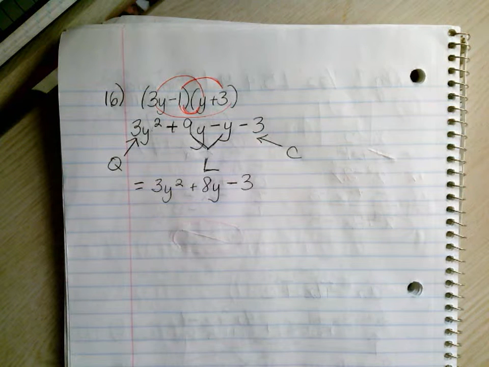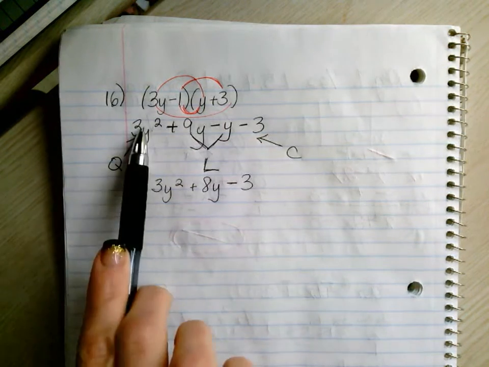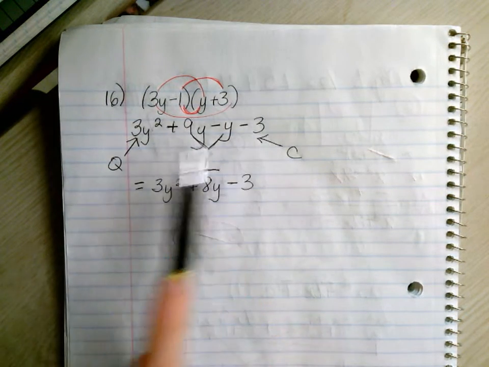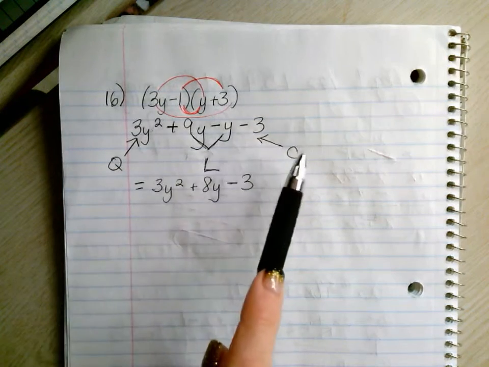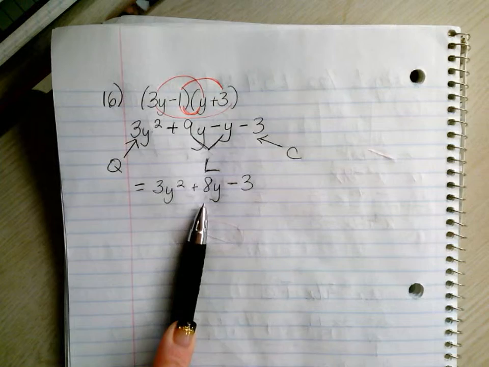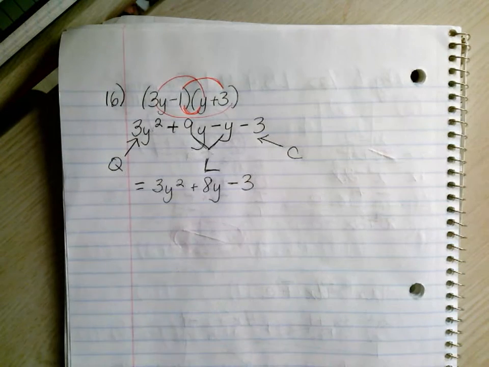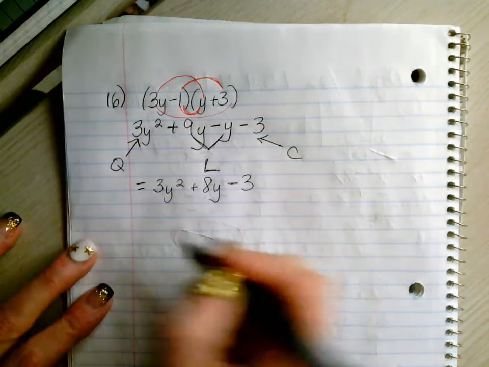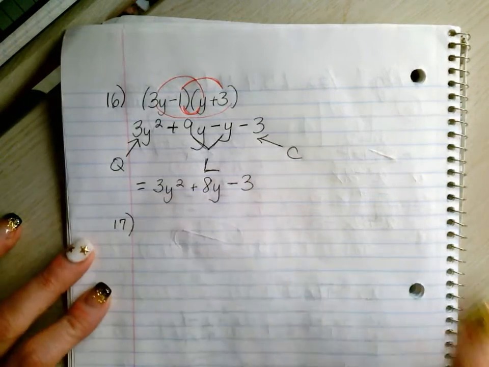So if the oral instructions were what you saw in the written, this would be what I would expect to see. The multiplied out thing, quadratic, linear, linear, constant, and then you combine your linears, okay? Oftentimes you might do this in your head, but for these few we're not. We're just making sure we know what is what. 17.